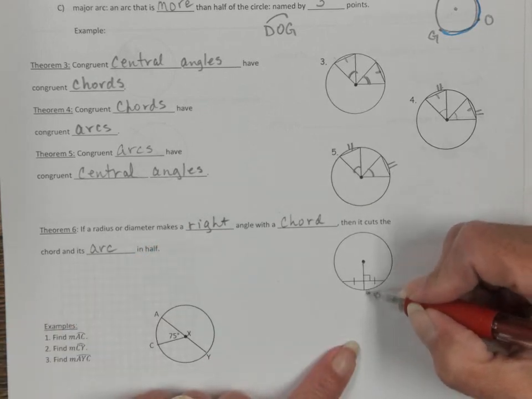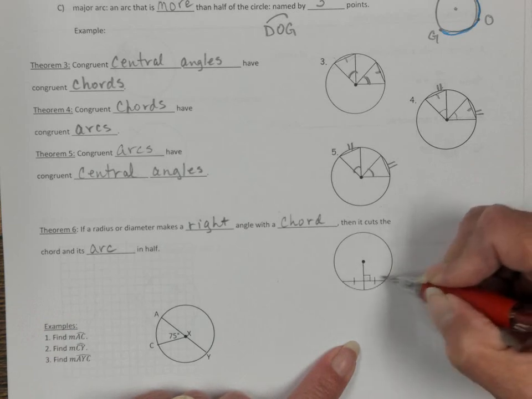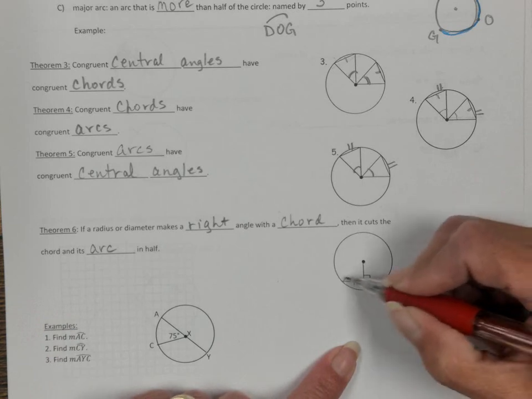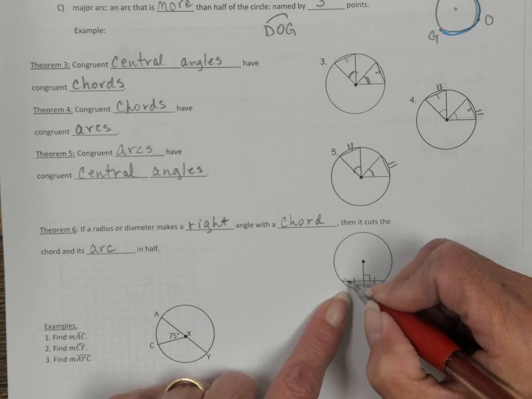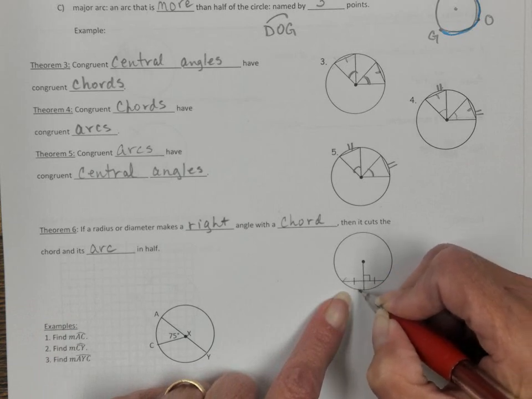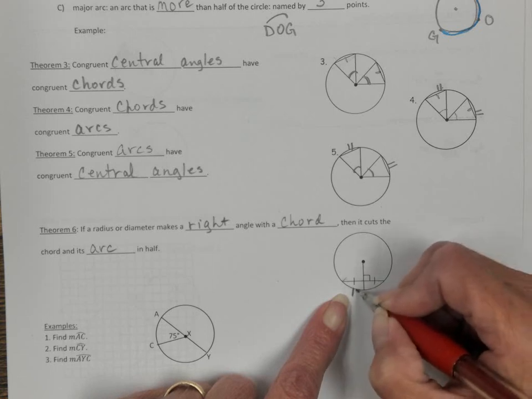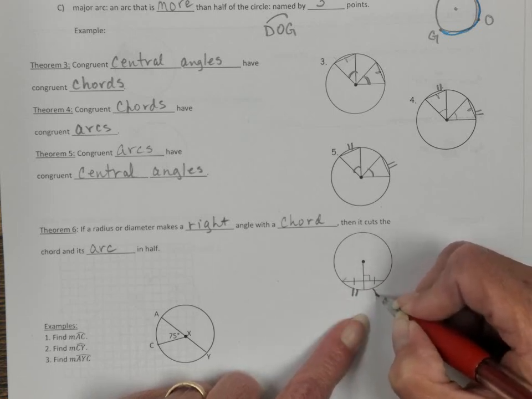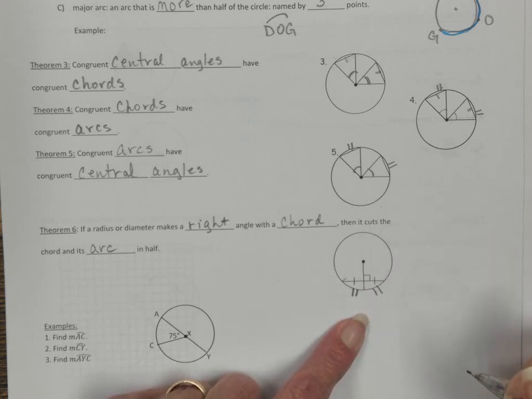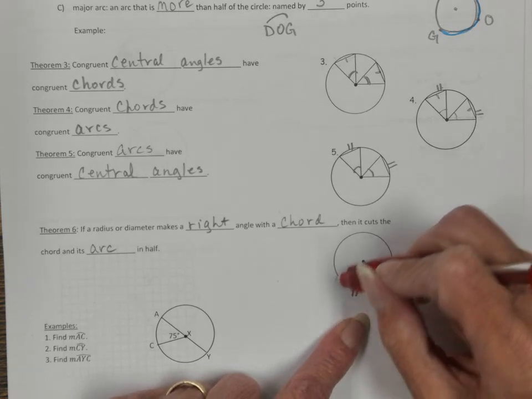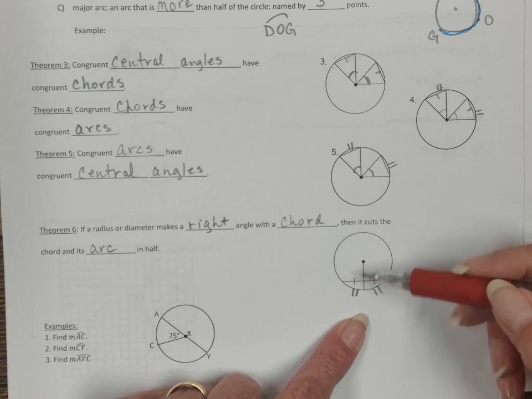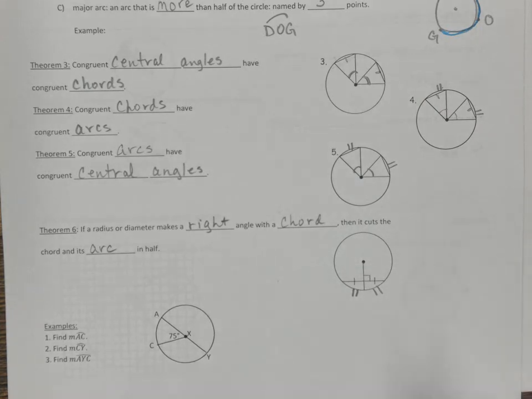So if this is our radius, we have a bisected chord cut in half, and if this chord opens up to this angle or arc, then that arc is congruent to that arc. So again, we get a lot of the samesies happening when we have these bisectors.